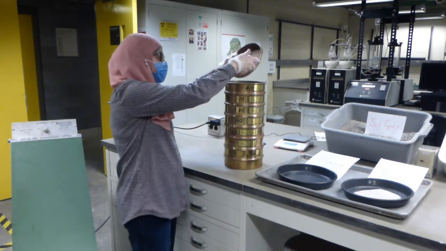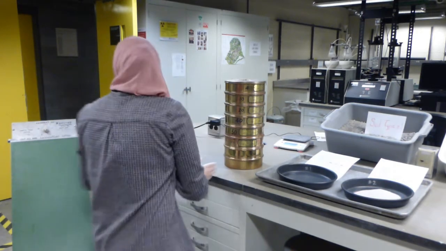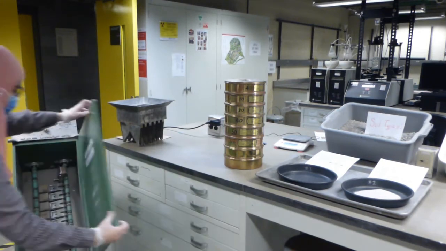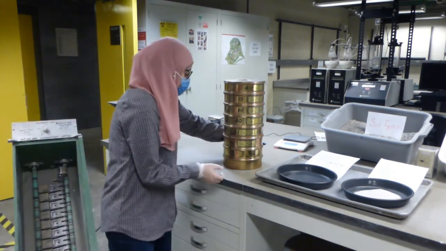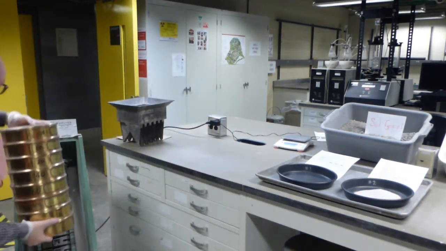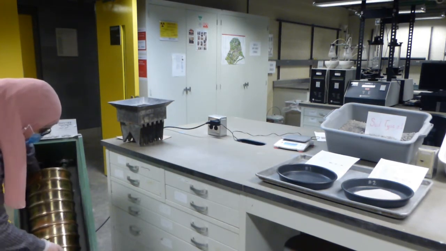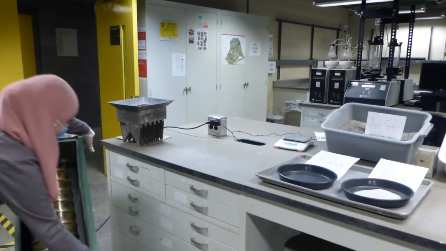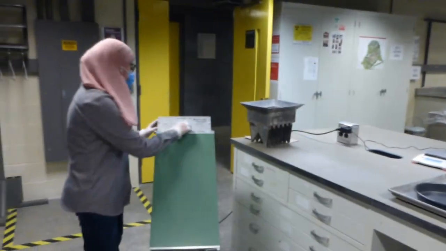We make sure to put the lid on and then put it into the shaker. We run this test for 5 minutes and we'll get to see how the soil is distributed.